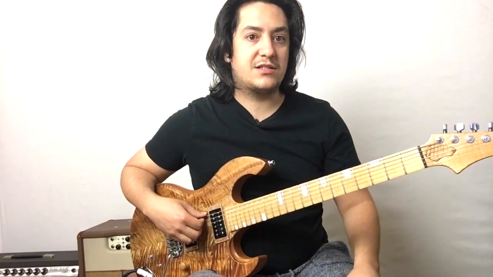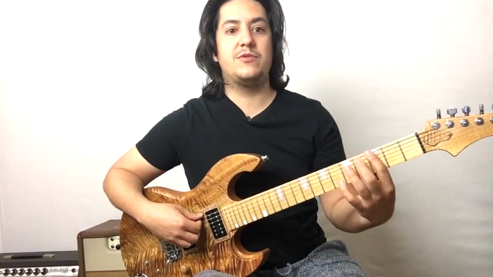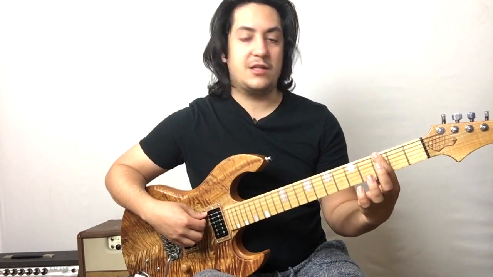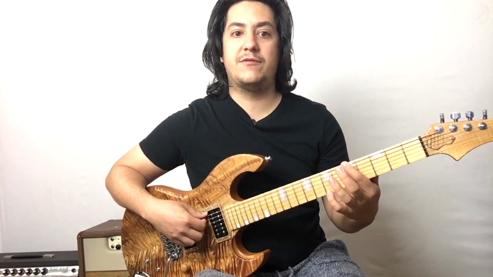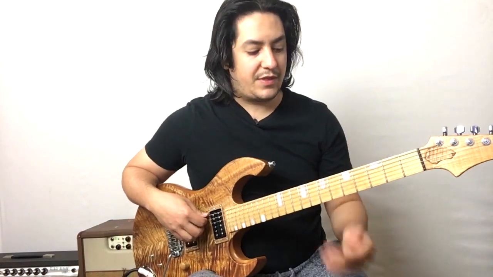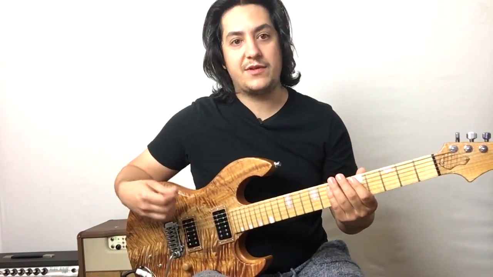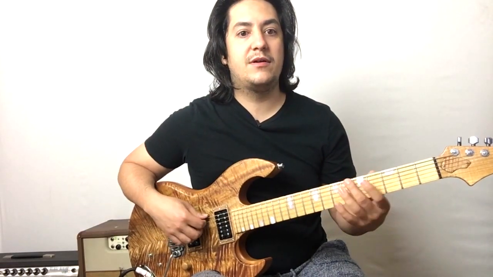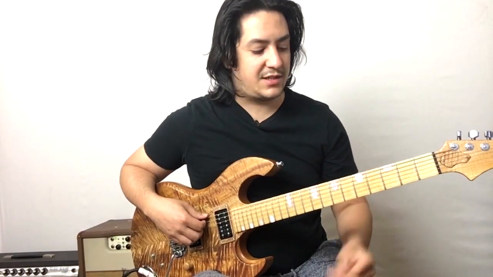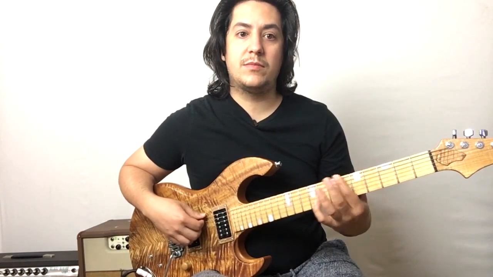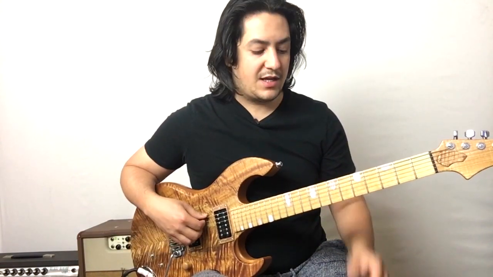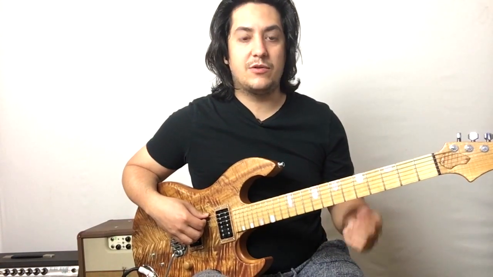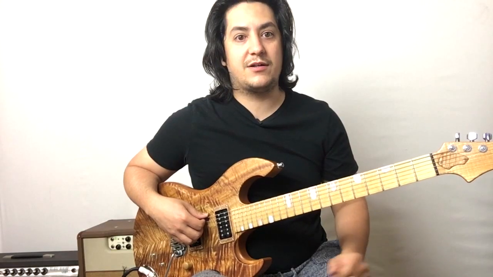Okay, so the next accidental on the E string is on the 4th fret between G and A. It's G sharp or A flat. Then between A and B we have an accidental. A is at the 5th fret, B is at the 7th fret, and right there in the middle is an accidental. It's A sharp or B flat. Okay, so now we're at our next half step. Between B and C, it's a half step. So there's no sharp or flat going on there.